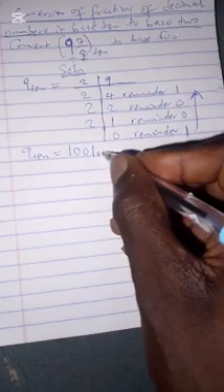So let's take our arrow upward. 9 base 10 is equal to 1 0 0 1 base 2.